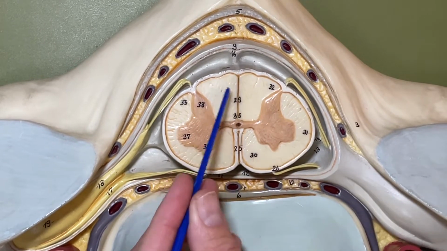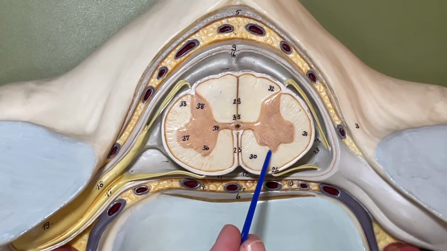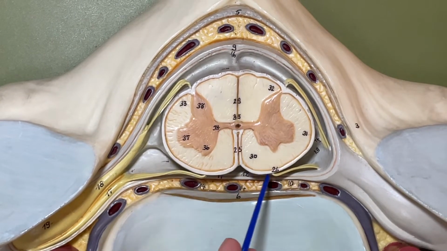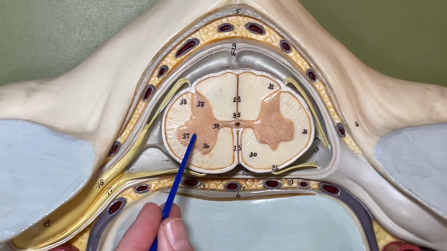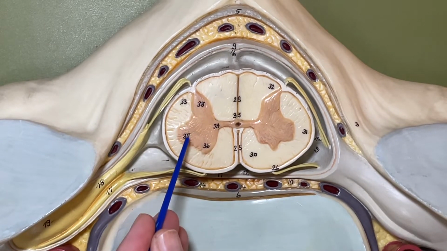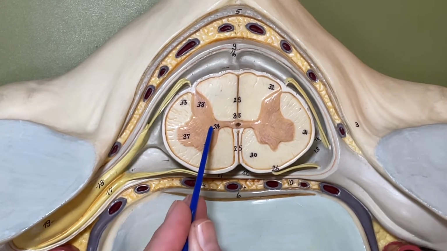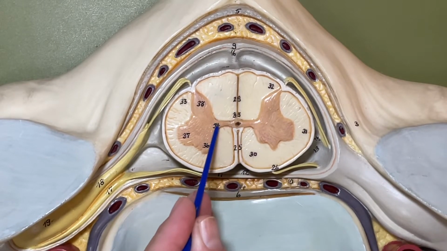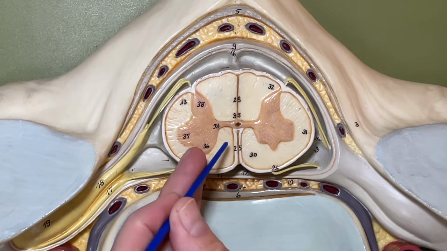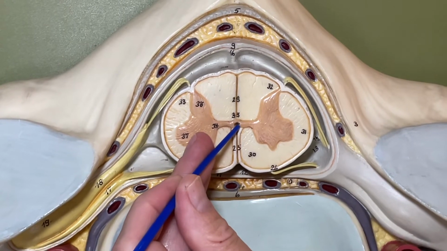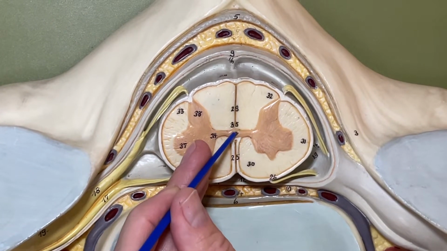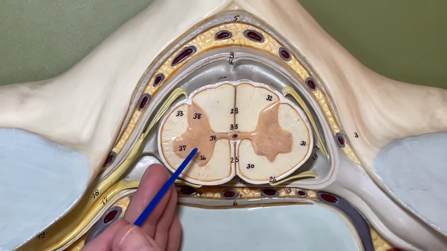This innermost layer right here, this is your pia mater, means soft mother, and it's very intimately adhered to the white matter. So the white matter here is the tracts, and white matter surrounds the gray matter. These are posterior, your lateral, and your ventral horns. This is called the gray commissure across the center here. And this little channel right in the very middle, that's called your central canal, and it too contains cerebrospinal fluid.